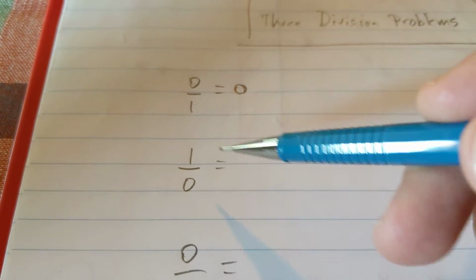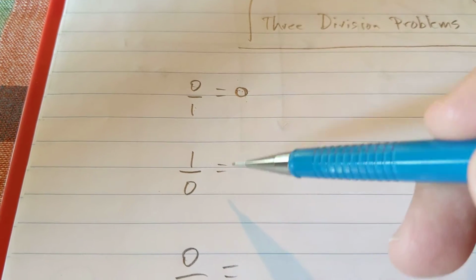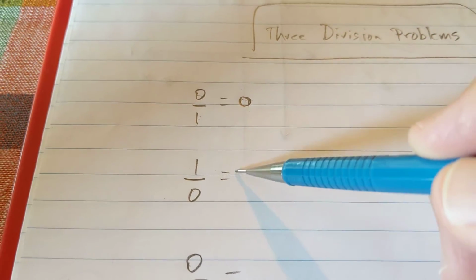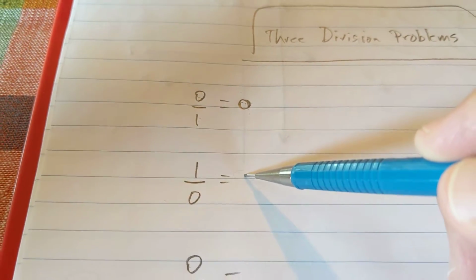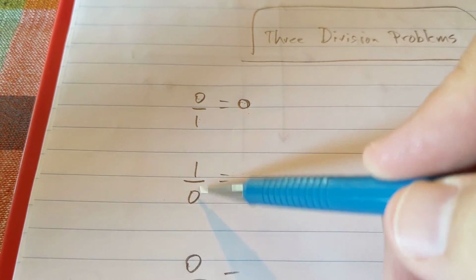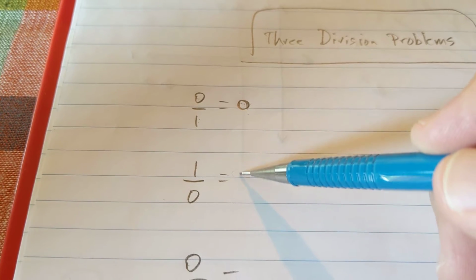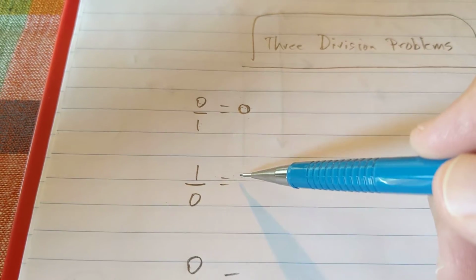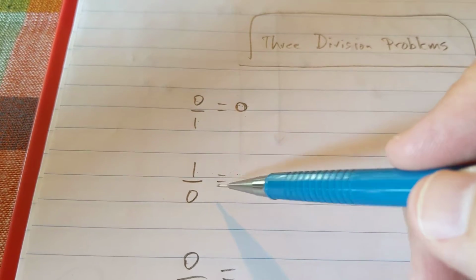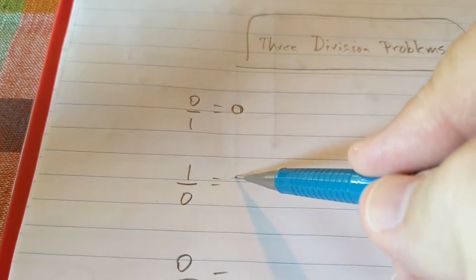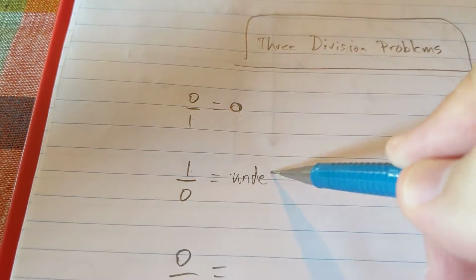Then we move down here to this one. 1 divided by 0. You think about it, a lot of people want to say, well, this must be 0. But if you put a 0 here, is 0 times 0 1? No. Well, then people say, well, hey, it must be 1 then. But if you put a 1 here, is 1 times 0 1? No. That's why mathematicians call this undefined.